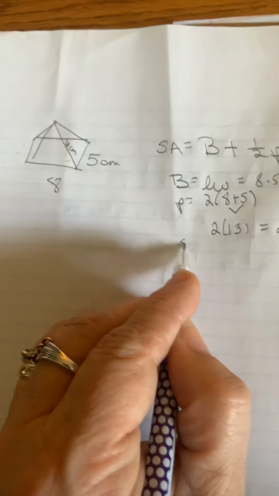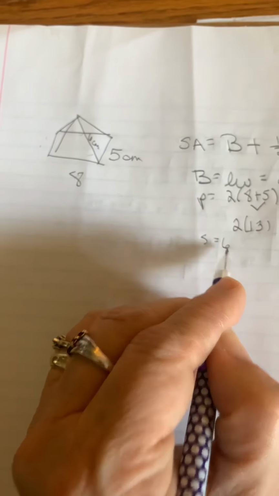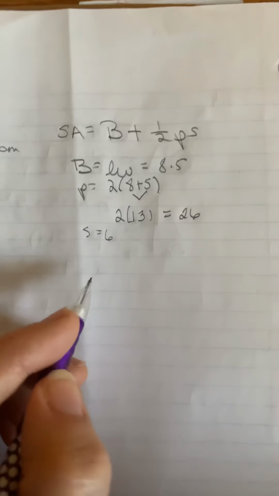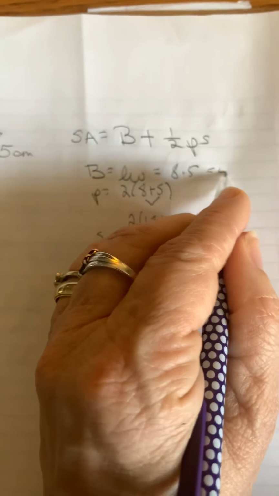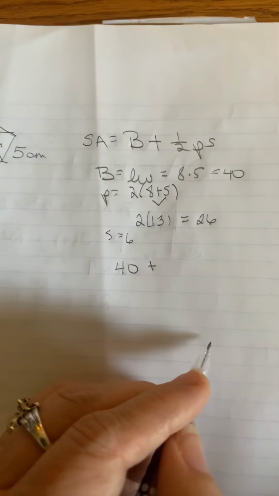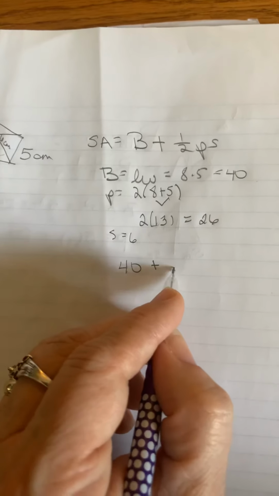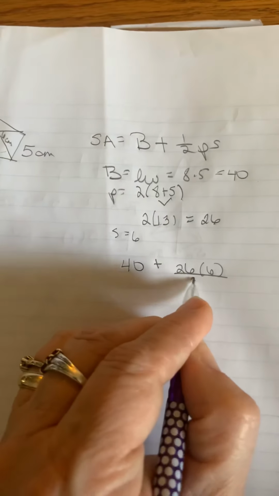Now, you need your slant height, and your slant height is 6. So plug that all in. You have an area that's 8 times 5, which is 40. So you have 40 plus 26 times 6 divided by 2.